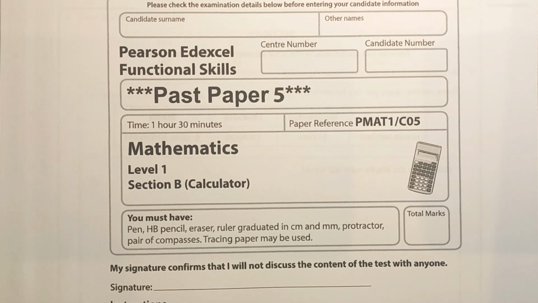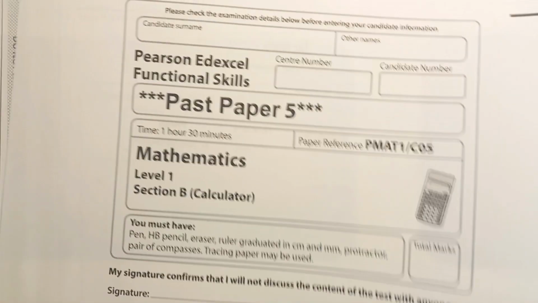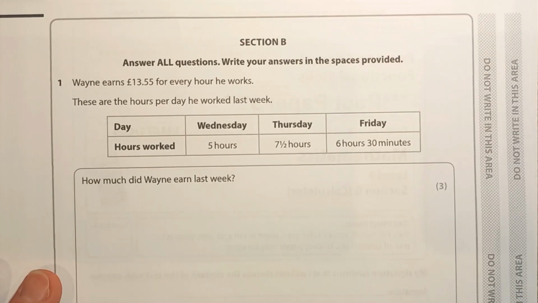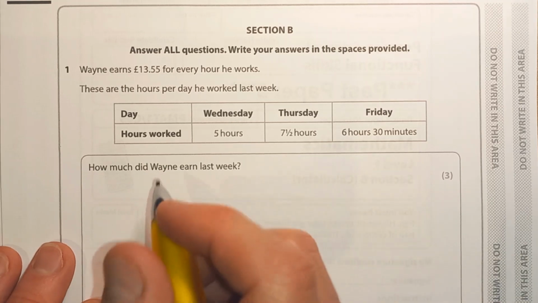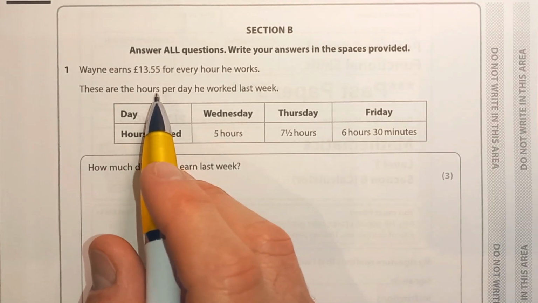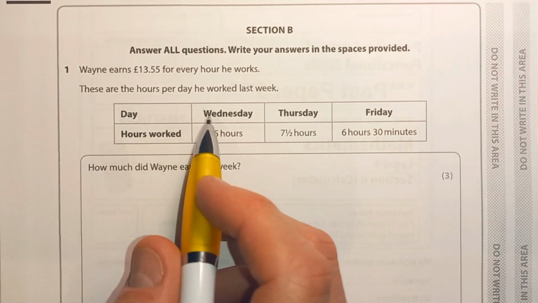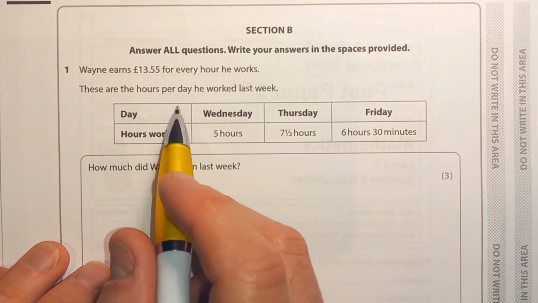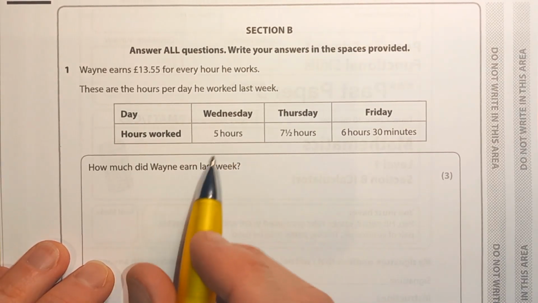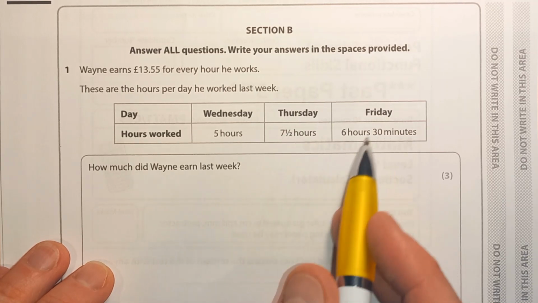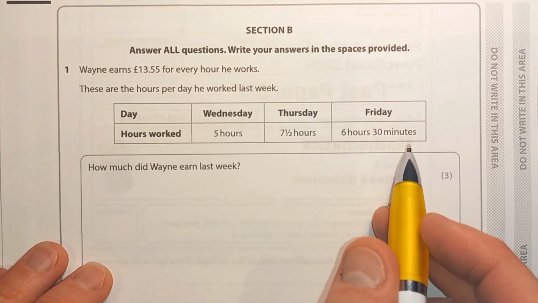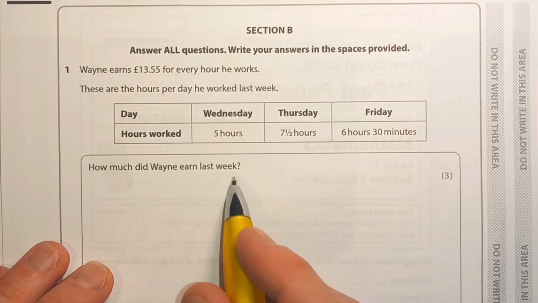Okay, so now we're going to look at the calculator section. Question 1. Wayne earns £13.55 for every hour he works. These are the hours per day he worked last week. So on Wednesday he worked 5 hours, Thursday 7.5 hours, Friday 6 hours and 30 minutes. How much did Wayne earn last week?